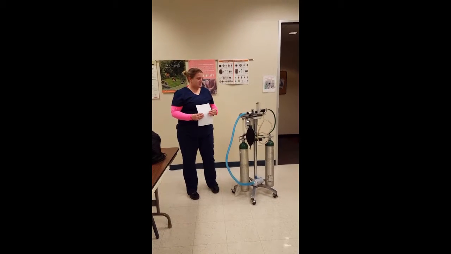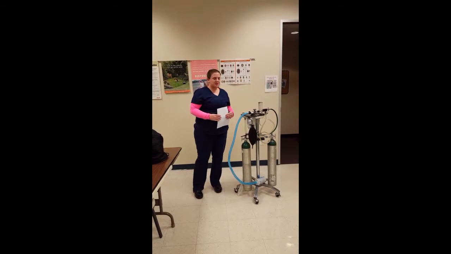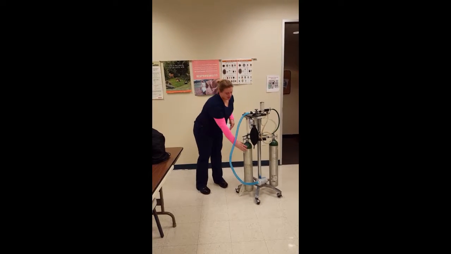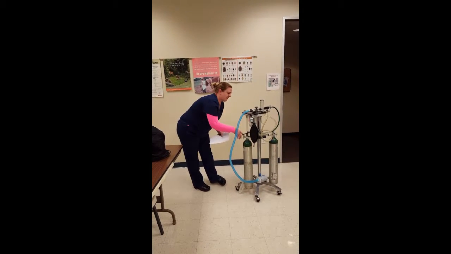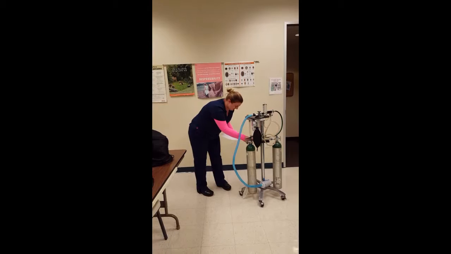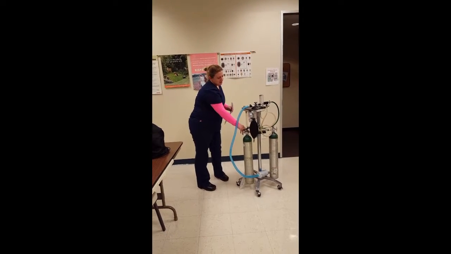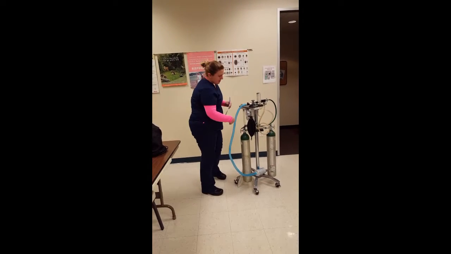I'm going to explain the flow of oxygen and anesthetic gas through the system on Hawkeye here. You're going to start out at the oxygen tanks, which we know are oxygen because the top is green. It goes up through the yoke and into the pressure reducing valve that takes the pressure down from the 2200 psi that's in the tank down to about 50.